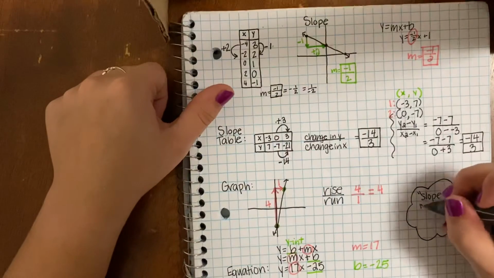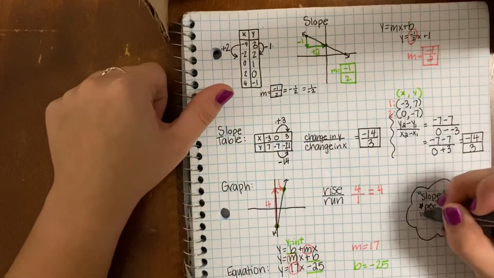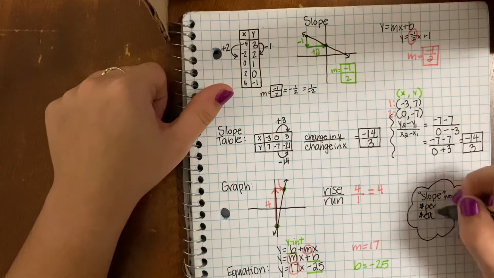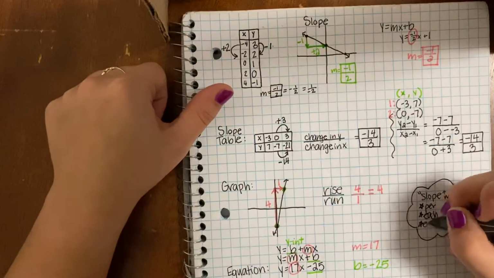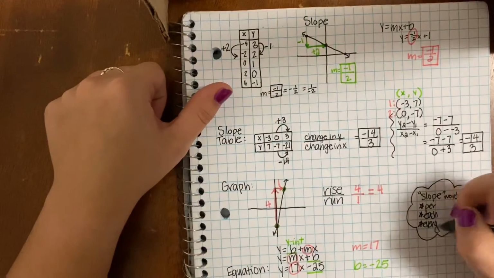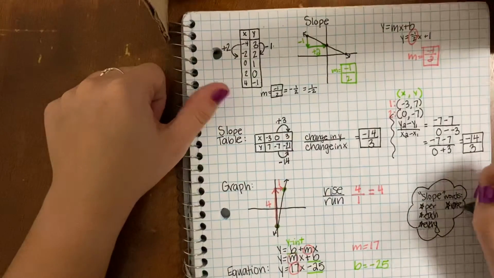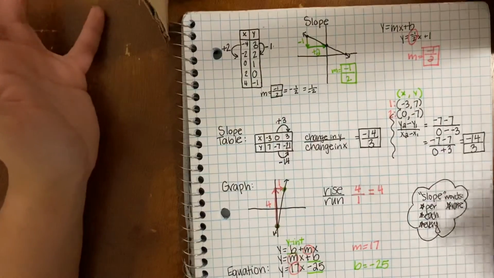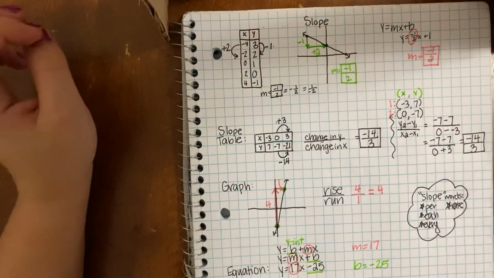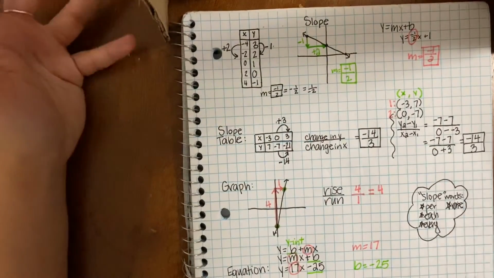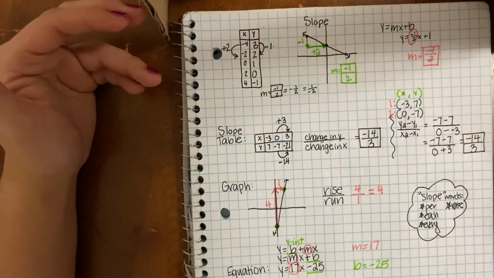They include words like per, each, every, and sometimes you'll see the word rate. Those are just a few, and they all represent a change happening over either time or some other variable.